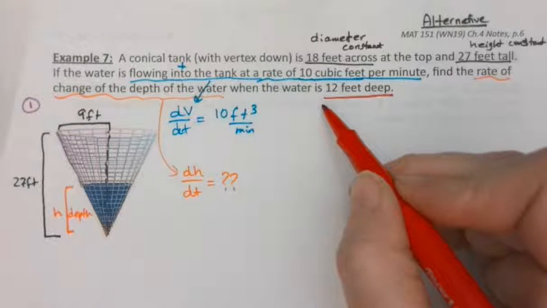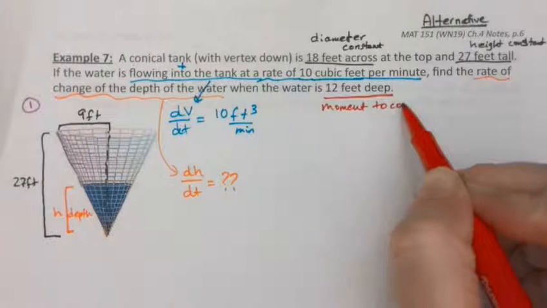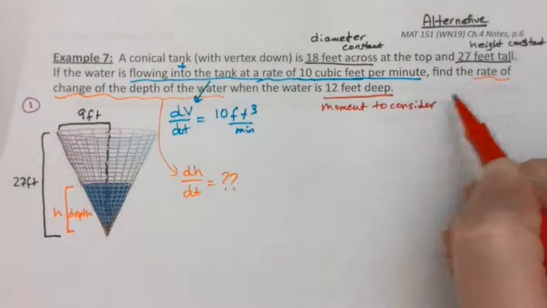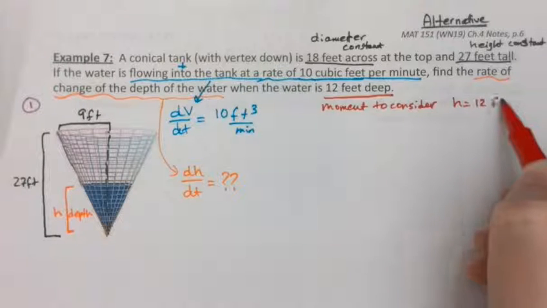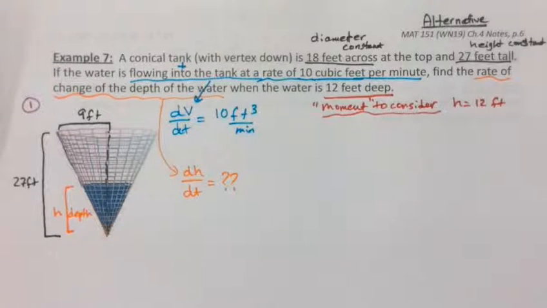So we'll substitute this value in later, but it'll be h equals 12 feet. So that's the instant, the moment, the thing that we're going to be considering later on in steps 4 or 5 when we substitute and solve. All right, so step 1 is done.